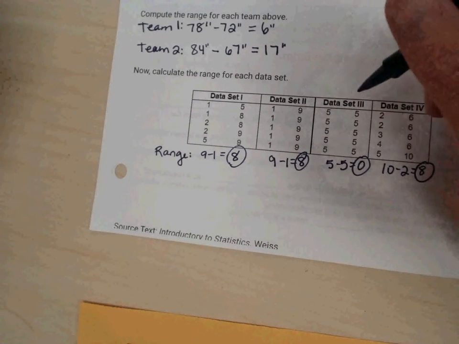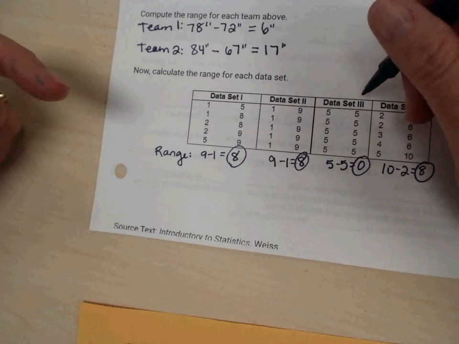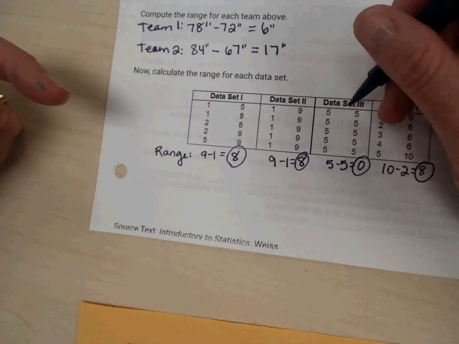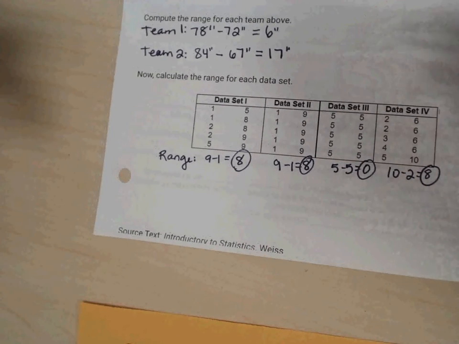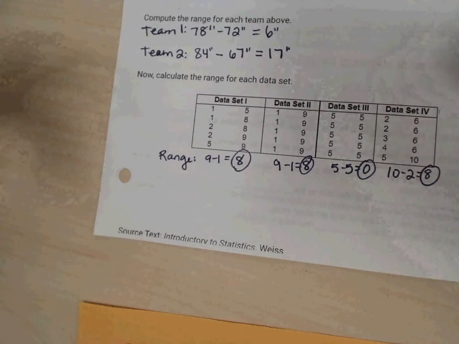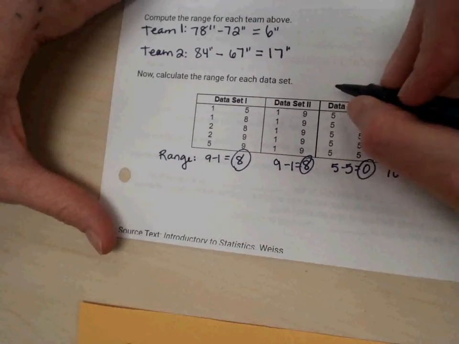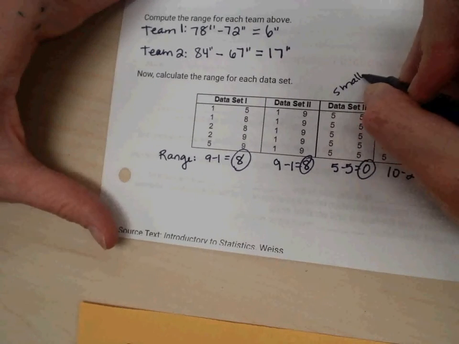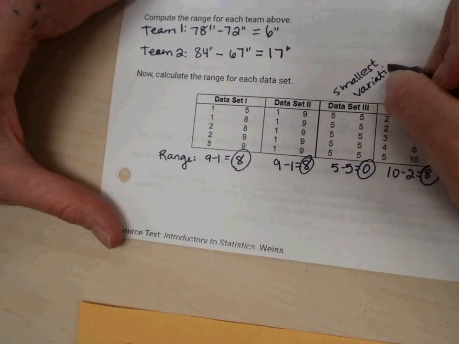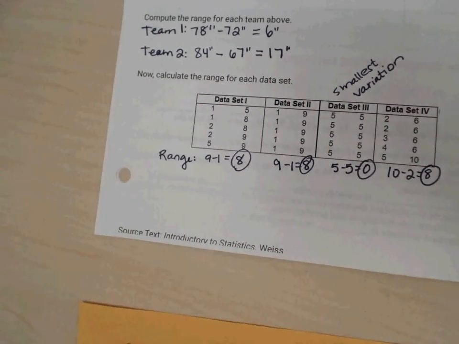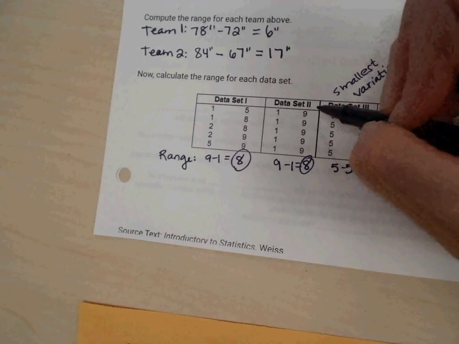Data set 3. There's going to be a question that comes up in Math Excel. Data set 3, all the numbers are close together. They would have the smallest variation. Okay? We're going to look at the definition for standard deviation on the next page, but I'm just giving you a heads up for that question on the Math Excel.